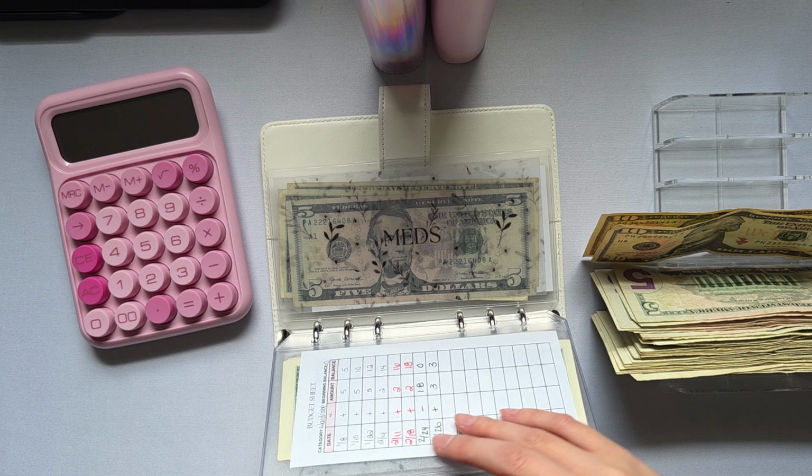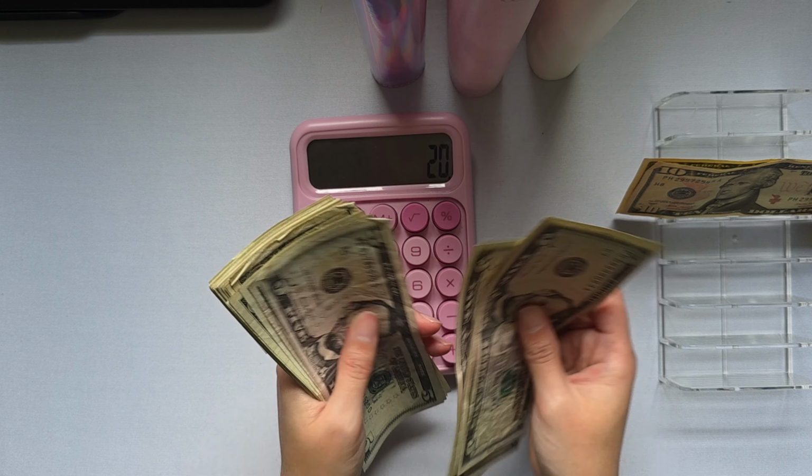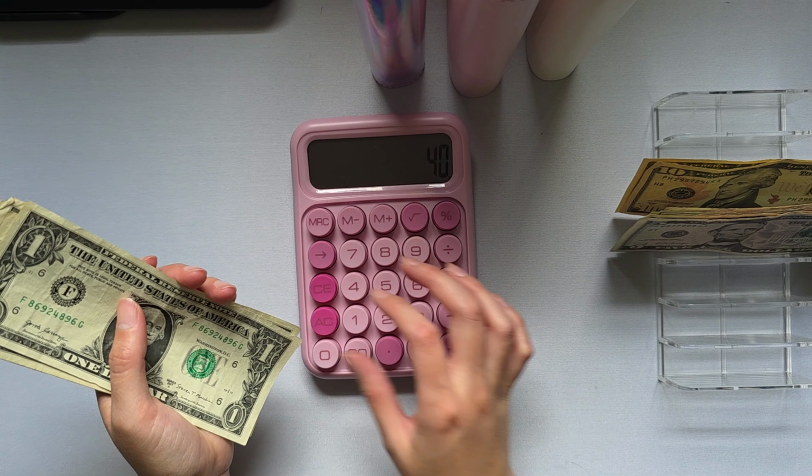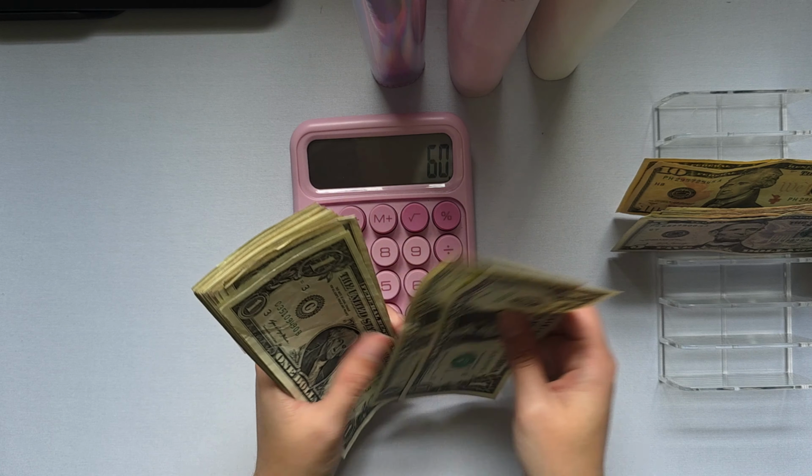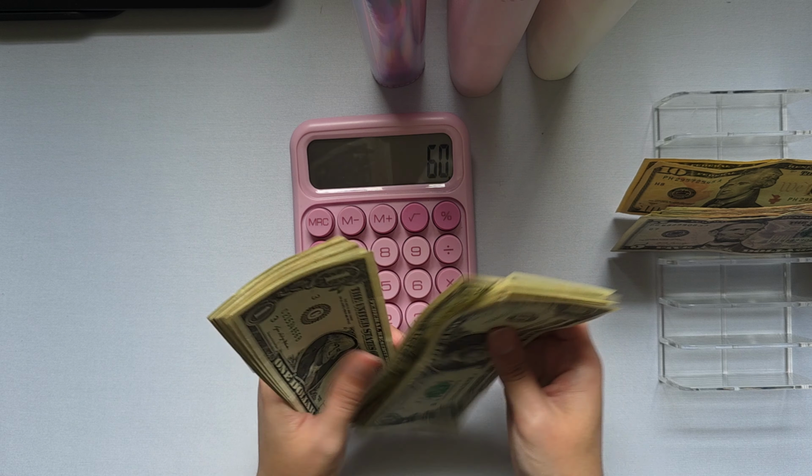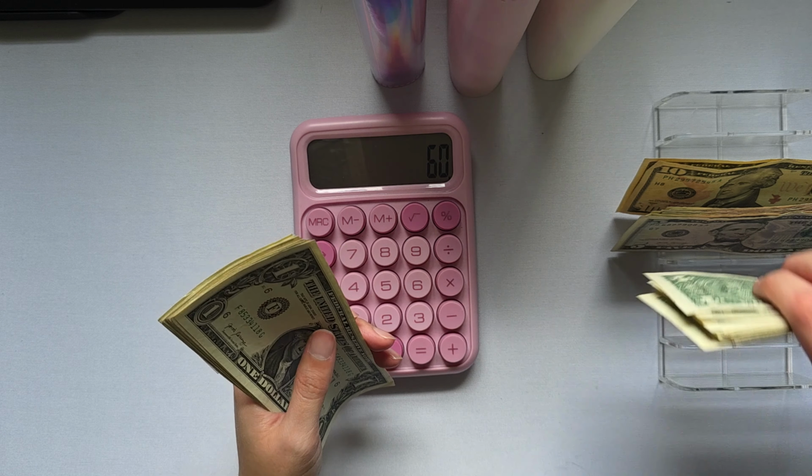So 10, 20. We should have 90 in total. So 25, 10, 15, 20, 25, 5, 10, 15, 20, 25, 30, 35, 40. 1, 2, 3, 4, 5, 6, 7, 8, 9, 10, 11, 12, 13, 14, 15, 16, 17, 18, 19, 20. 1, 2, 3, 4, 5, 6, 7, 8, 9, 10. Plus 30. Yep, $90.